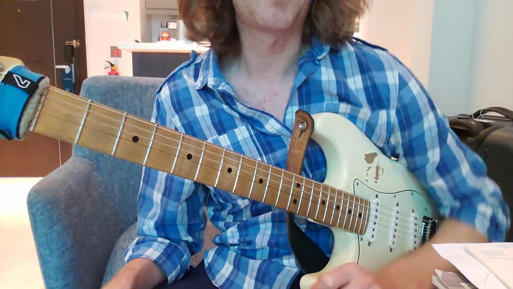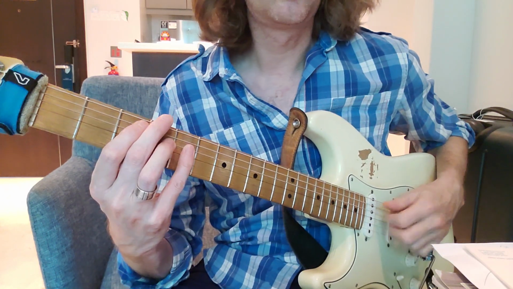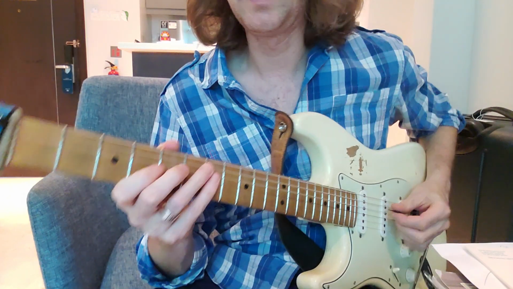Okay, so when you're playing these over a backtrack, you should probably think of the sound of the mode as well. So I explained that the Lydian mode is quite a spacey sound.